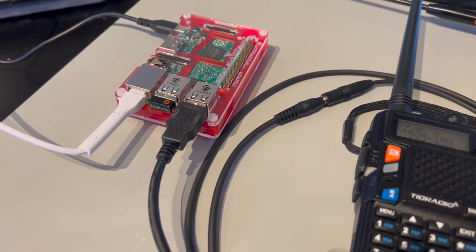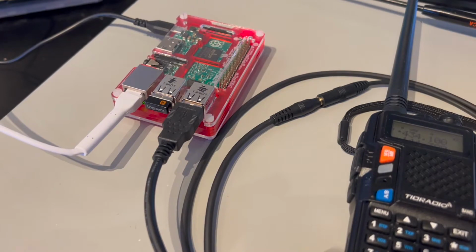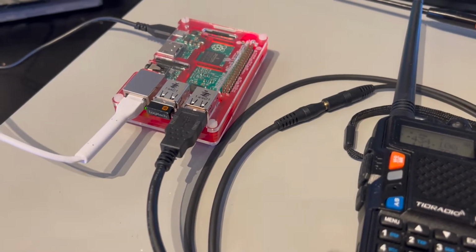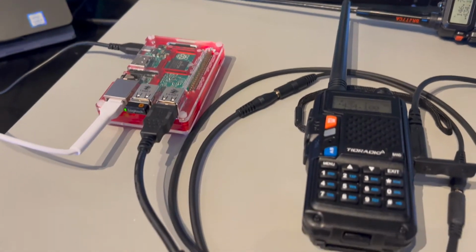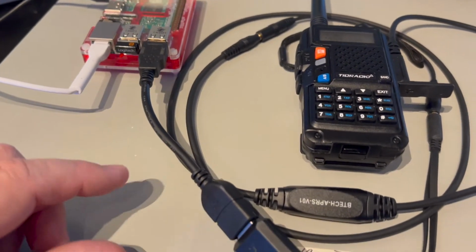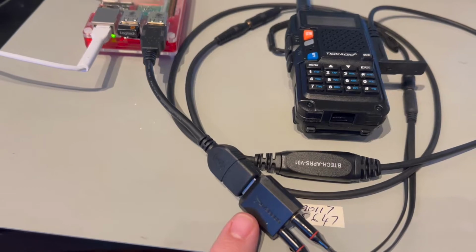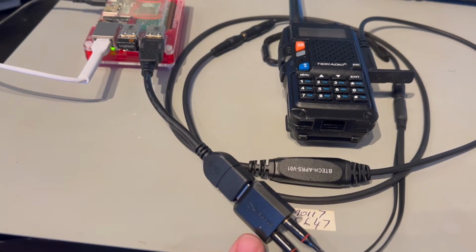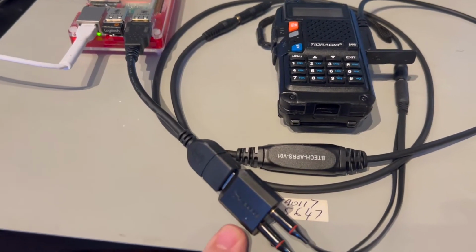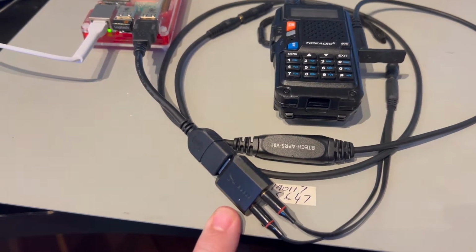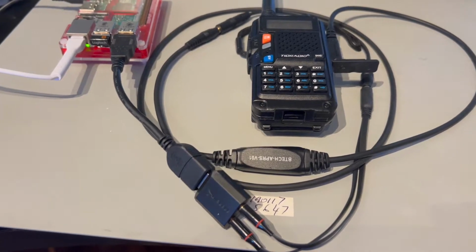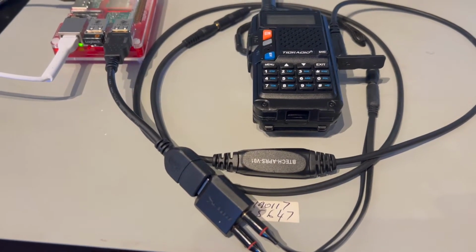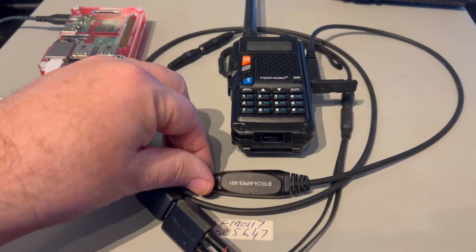Would also like to give a big shout out to Jason for his Build-A-Pi project. Thank you. I'm also using a Sabrent USB audio card, which you see here. It's connected via the USB port. And it's connected to the radio with a BTECH APRS V01 cable that you see here.